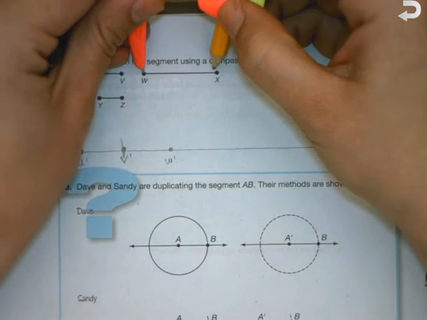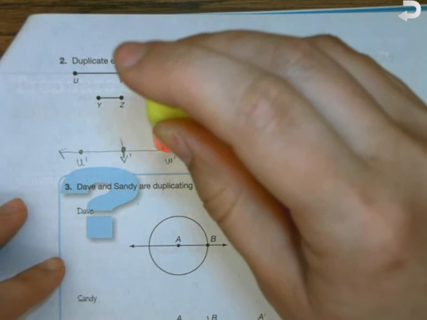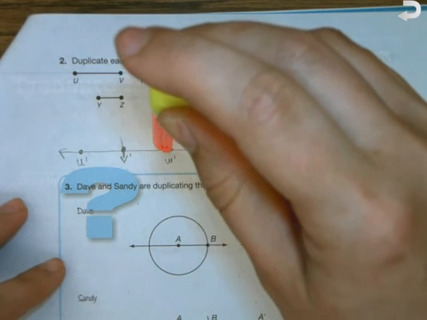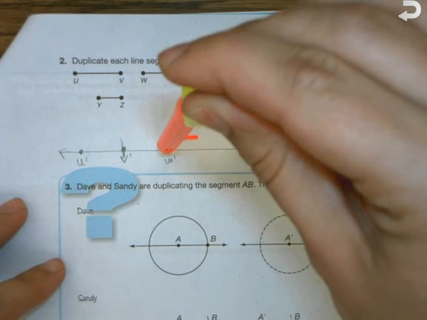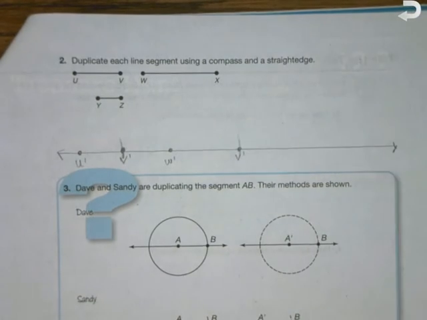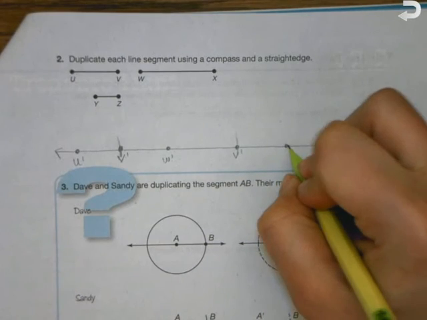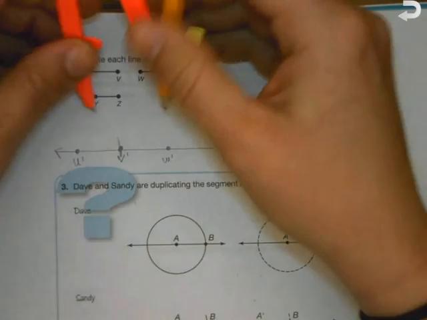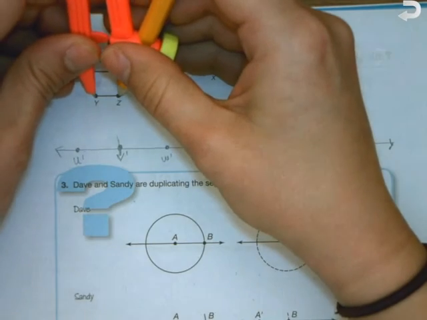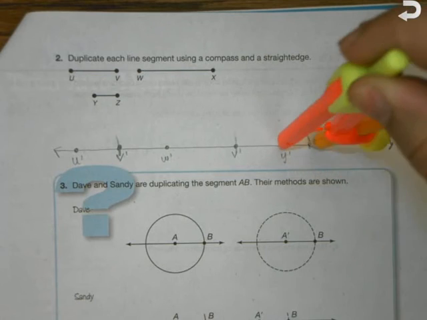Same length as WX. Make the segment and label it X prime. Everybody got that one? So now to do YZ, I just pick another point, label it Y prime. Open your compass to the same length. And that is going to be Z prime.